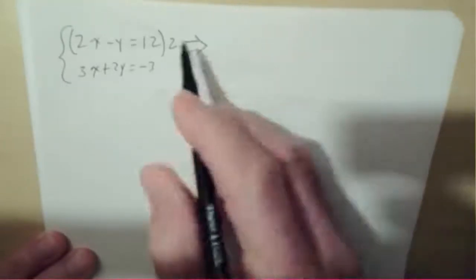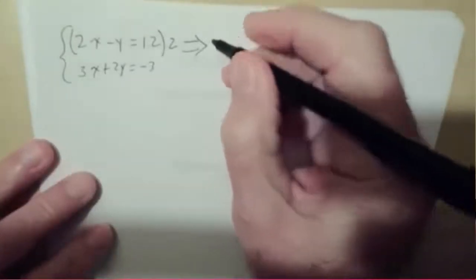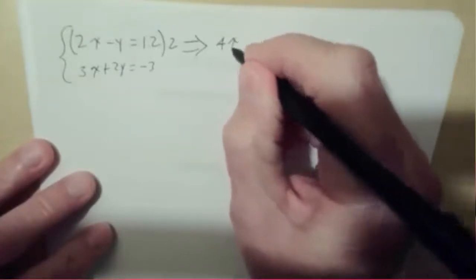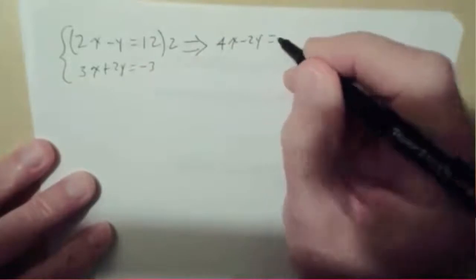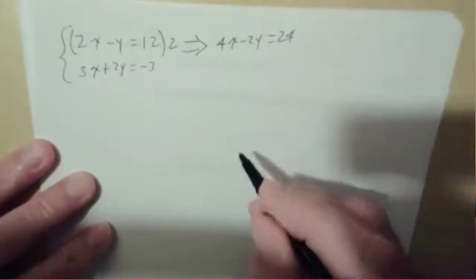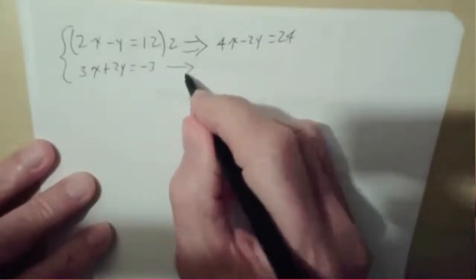We multiply everything by 2, distributive property. So we get 4x minus 2y, which is what we want, equals 24. Okay, now we bring this one over.